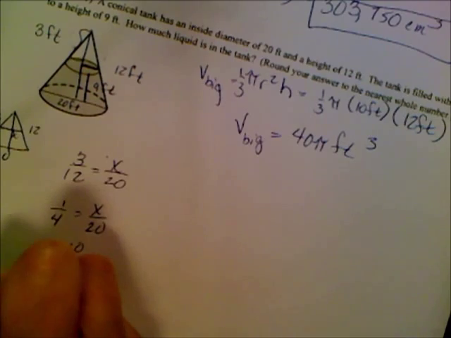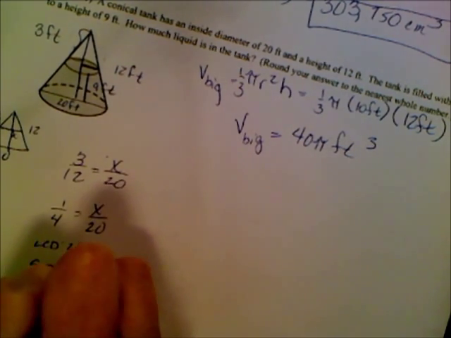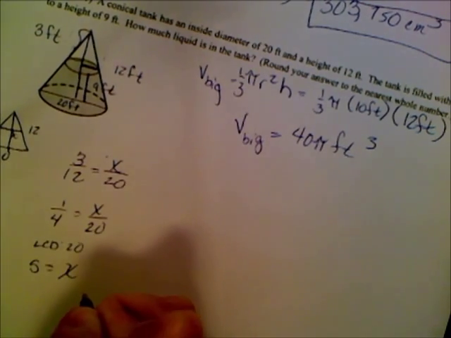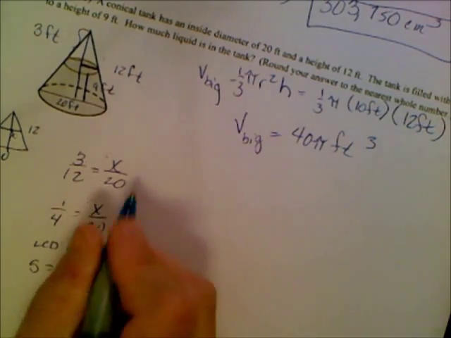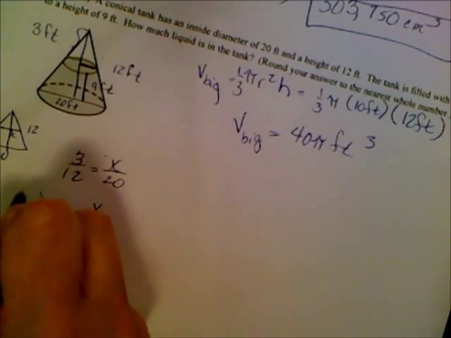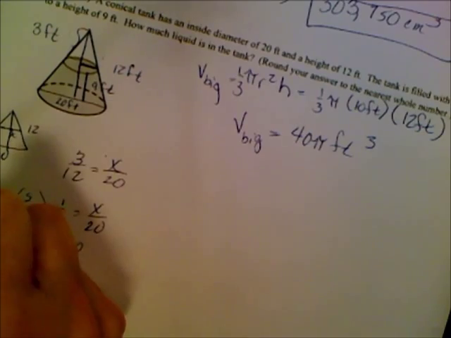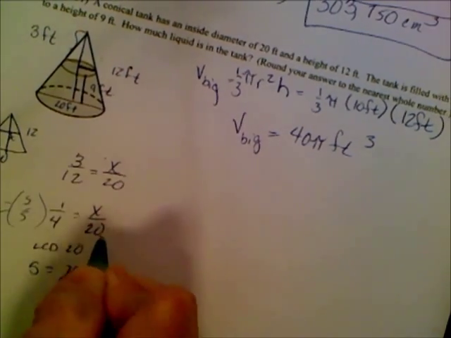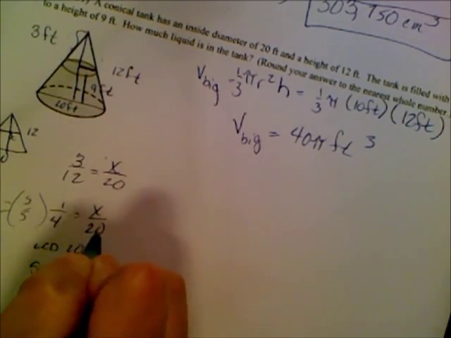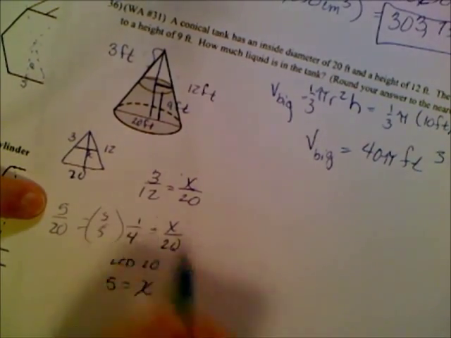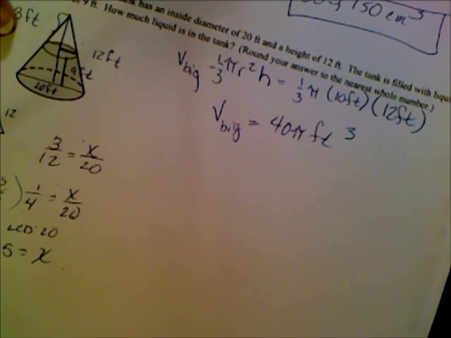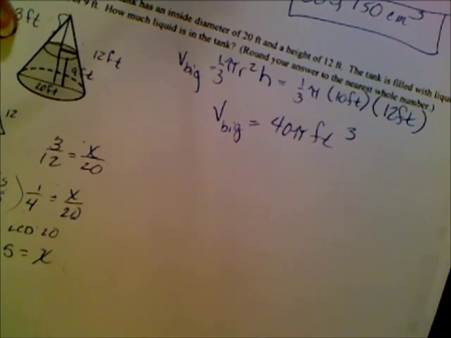So 5 equals x, right? If I multiply this side right here by 5 over 5, then what I get is 5 over 20. Well, that means that if these two fractions have the same denominator, then the numerators have to be the same, so x has to be 5. Okay? So I have that x is 5, so that radius is 5.